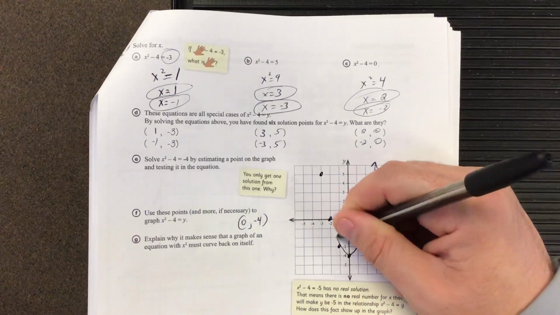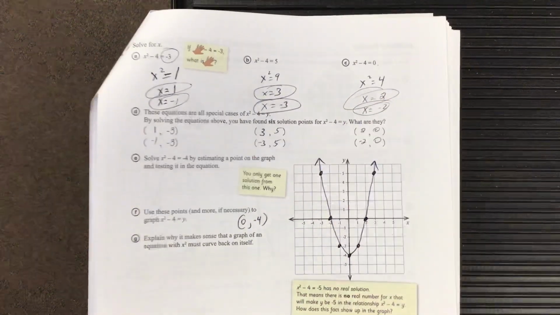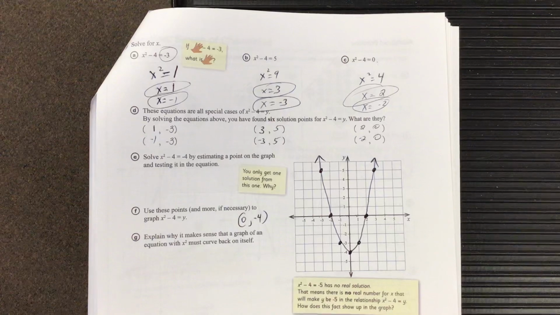It should be symmetrical on each side of that line. And there's your U shape. It looks like a V. Here is a U, it shouldn't be as sharp. It has a sharp point, so it looks like a different graph.